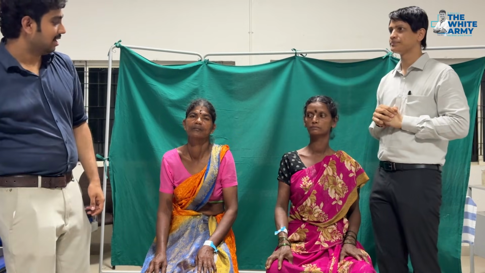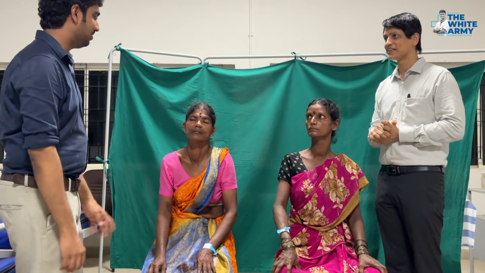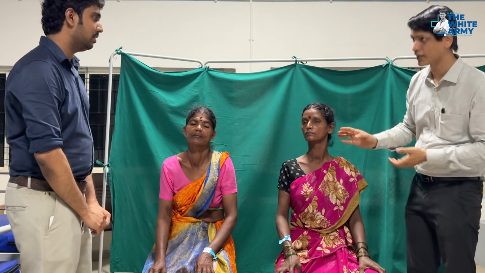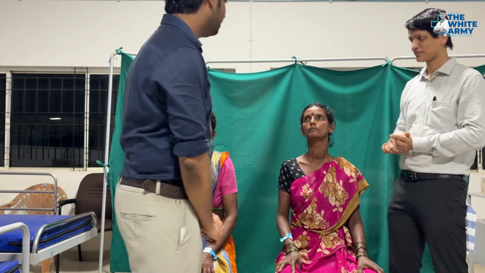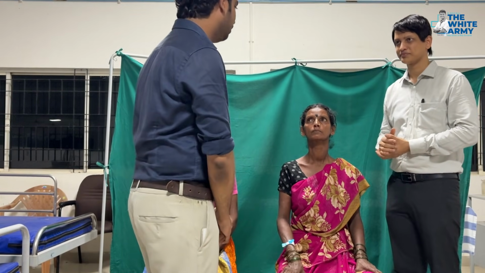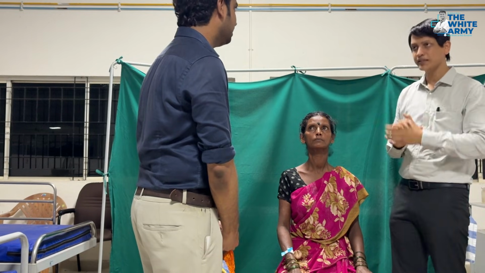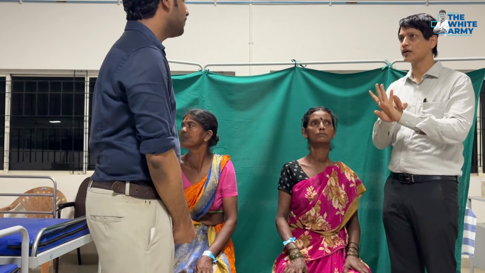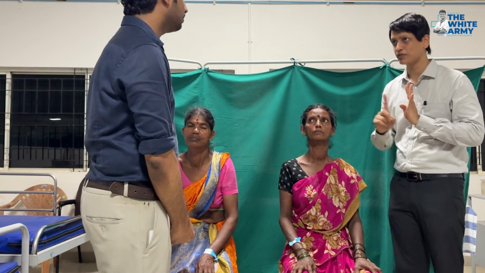Then the eye signs. For example, this lady is thyrotoxic. Can you please demonstrate eye signs here? So she has a starry look, with slight protrusion of the eyes. See, there are four types of eye signs, right? The first thing that occurs is lid retraction. Lid retraction is the first sign.